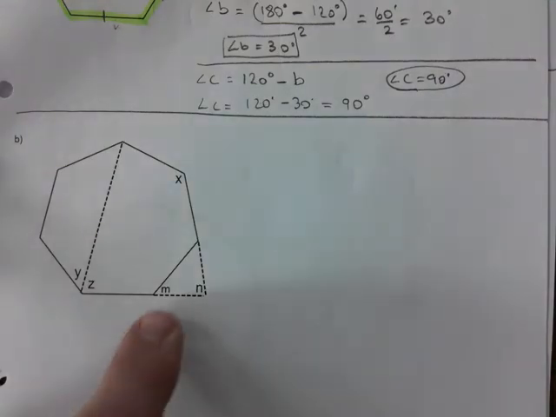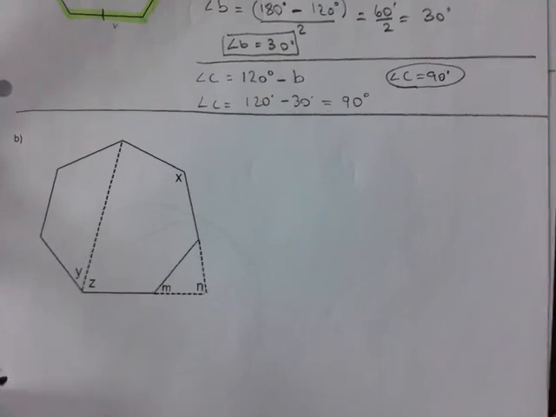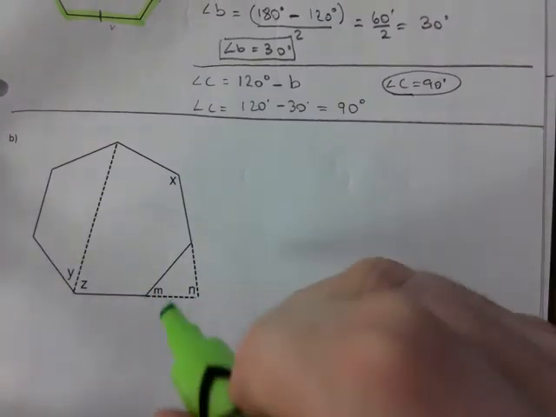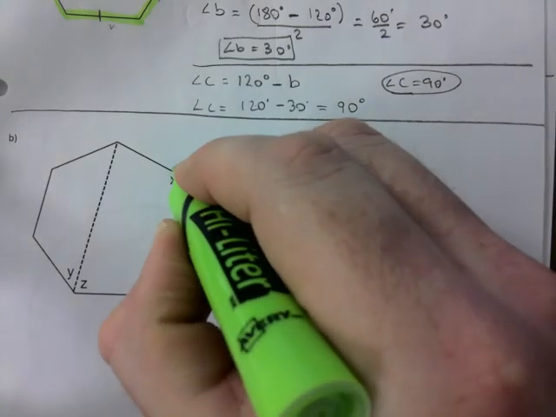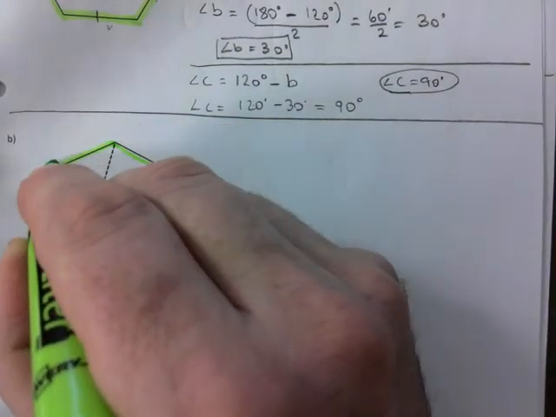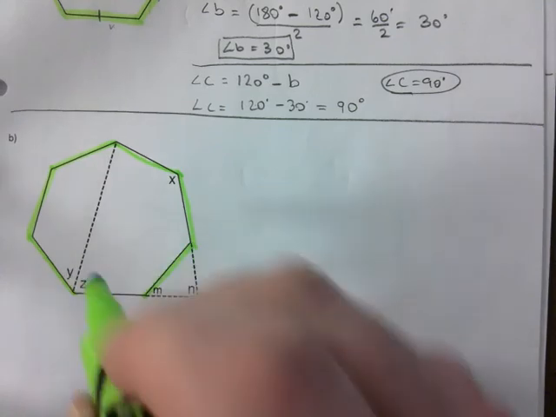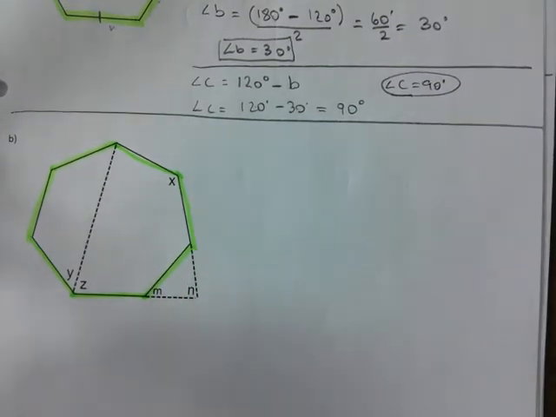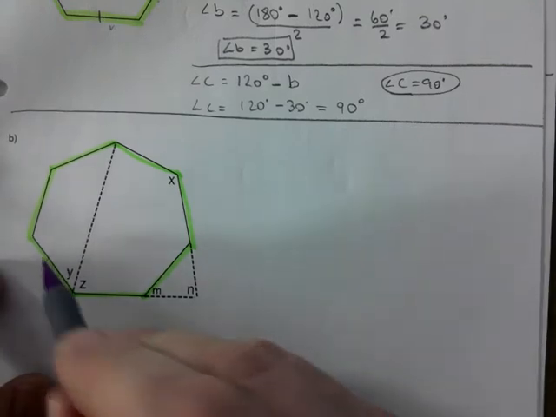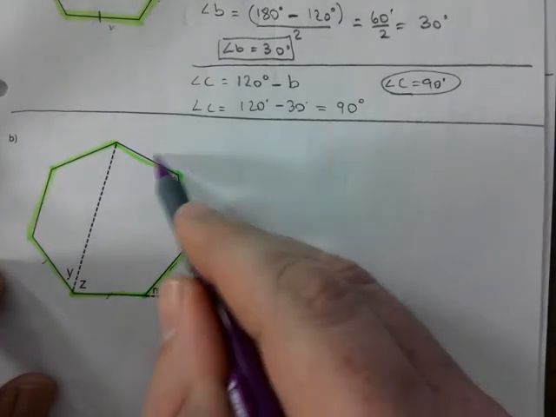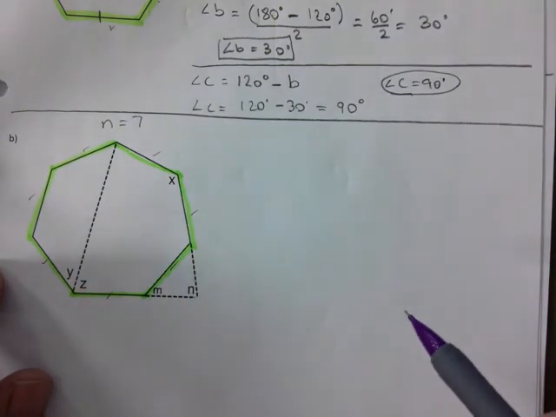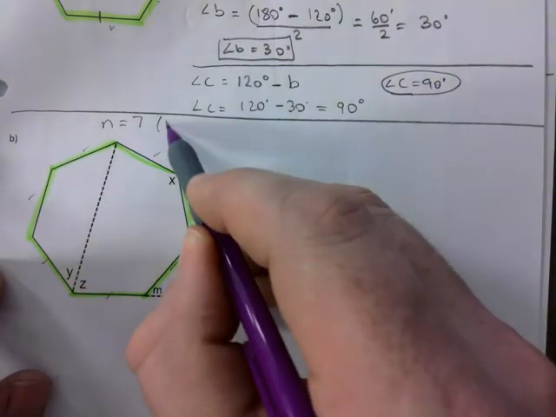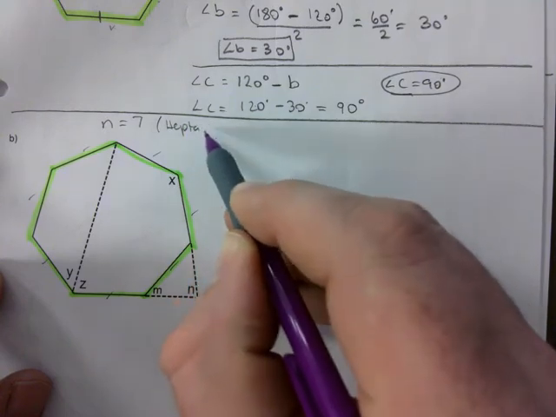You're like, wait a minute, it seems to be going outside of the shape, the polygon that I see. Yes, but for now, let's focus on this one right here. Focus on that one right there. So let's count the number of sides. 1, 2, 3, 4, 5, 6, 7. N is equal to 7. We have a name for it, heptagon.